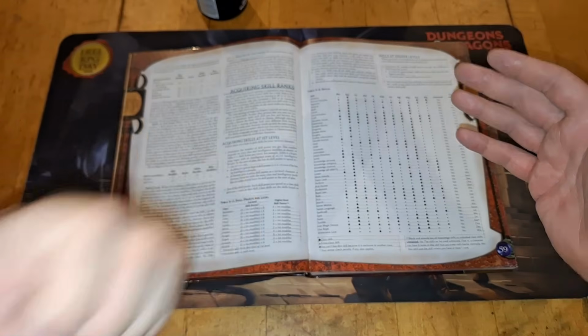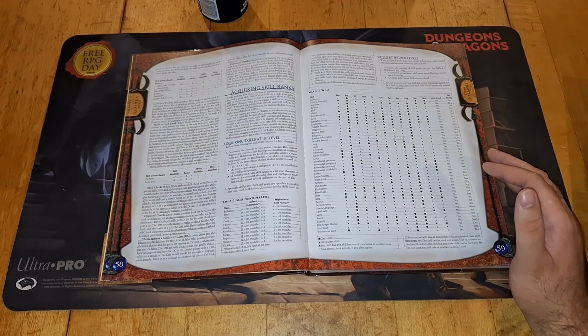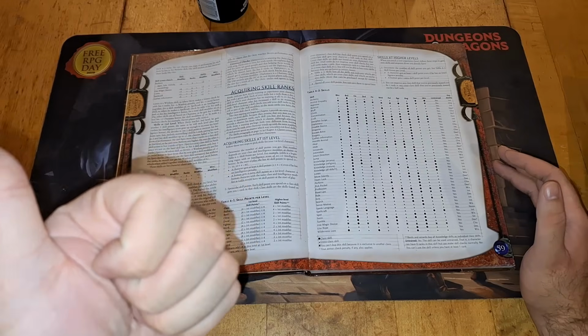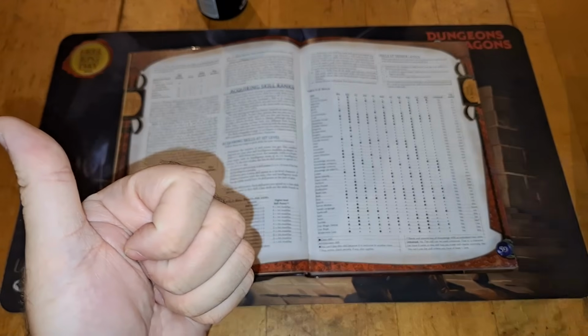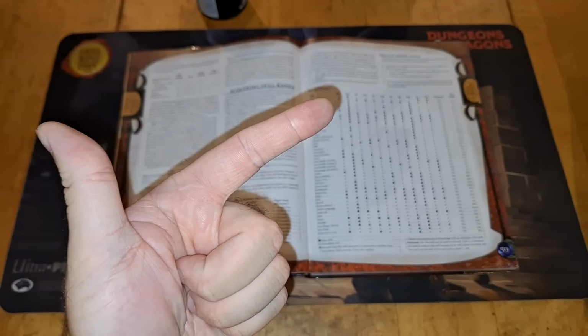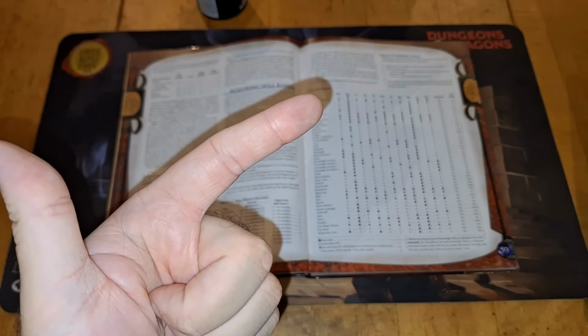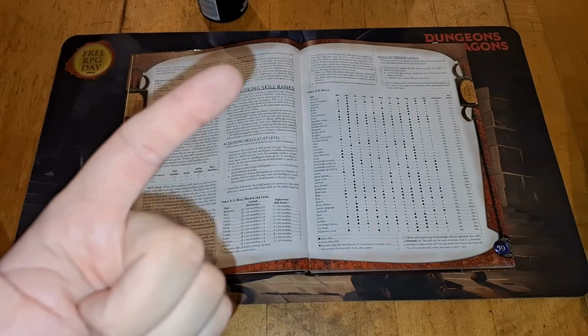forgery. If you want to have contacts, the ability to just be able to learn information that may not want to be made available, well, that's gather information. So now we're up to 12 different skills, and you're just not going to be able to take all of them.